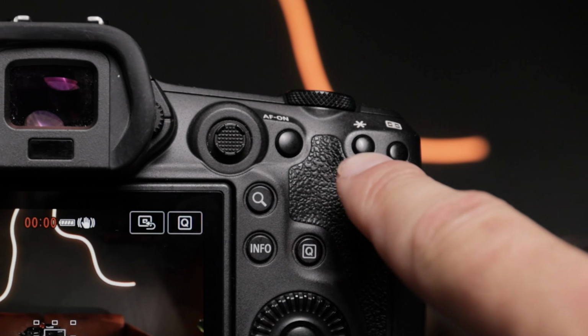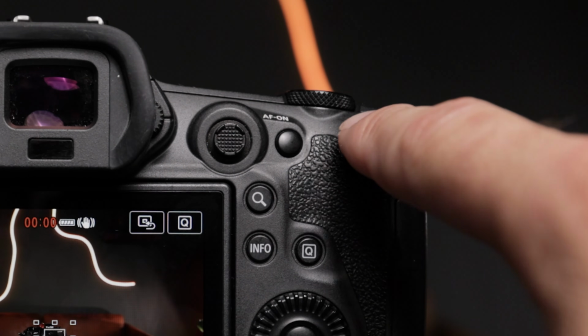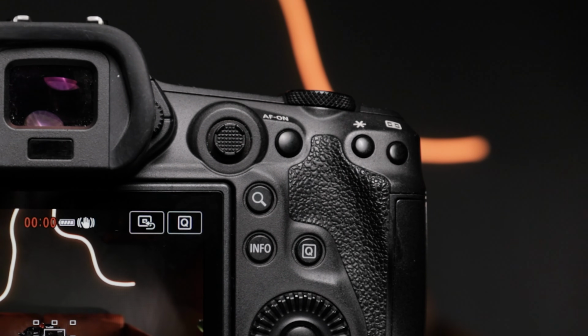The next button we have is this little asterisk or star button up top. Basically, this is something you probably won't use super often. It's called auto exposure lock, which locks your exposure even if you're changing scenes and things so that your exposure stays the same.